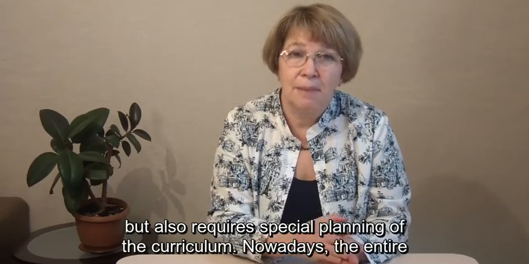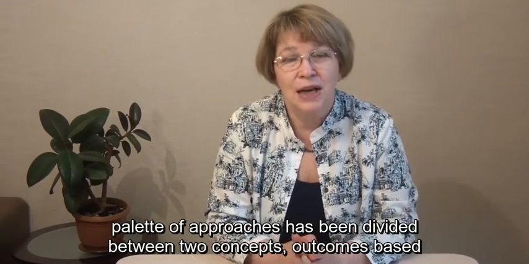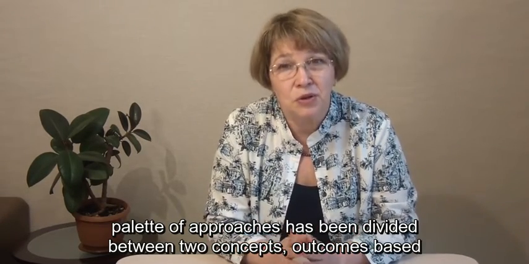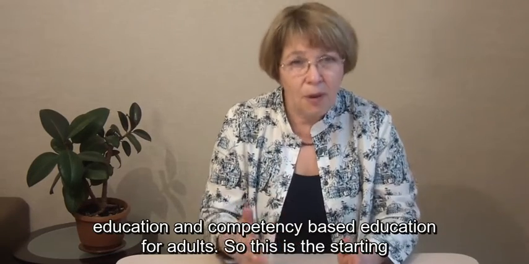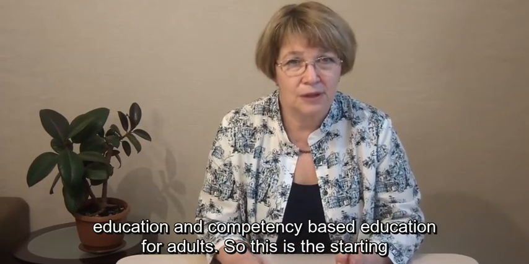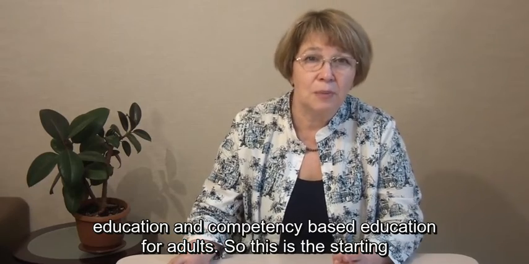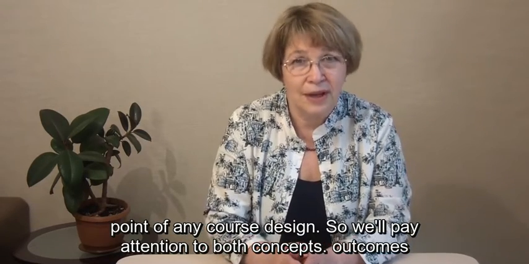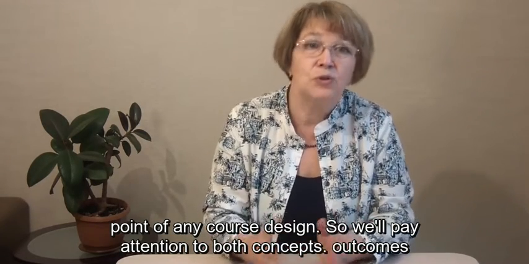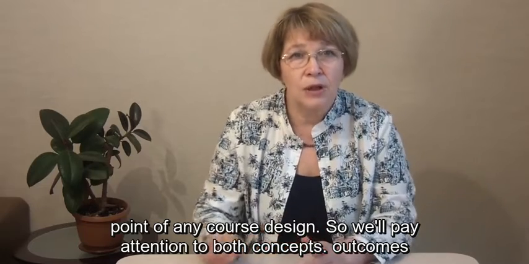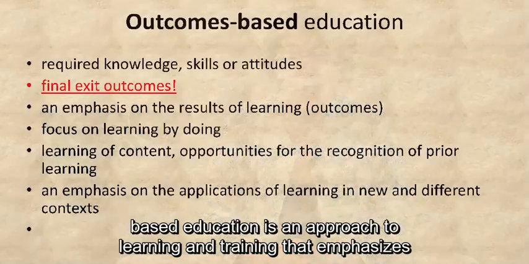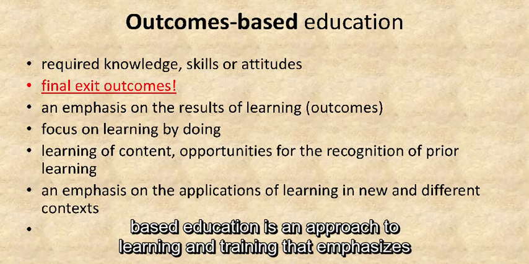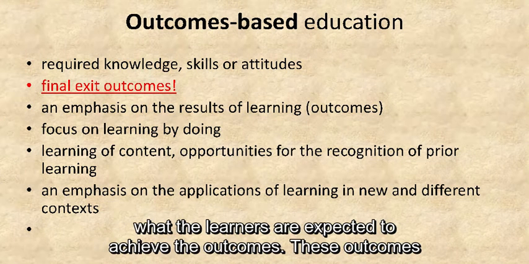Nowadays, the entire palette of approaches has been divided between two concepts: outcomes-based education and competency-based education for adults. So this is the starting point of any course design. So we'll pay attention to both concepts. Outcomes-based education is an approach to learning and training that emphasizes what the learners are expected to achieve, the outcomes.